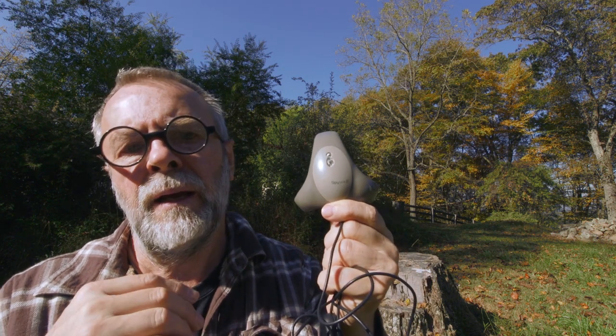Datacolor SpyderX 3. So in these 12 years, it worked perfectly. I did work with clients. I sent my pictures to photo agencies. I did printing. Never had complaints. It's still working just fine. No problem. So you can call me a happy customer.